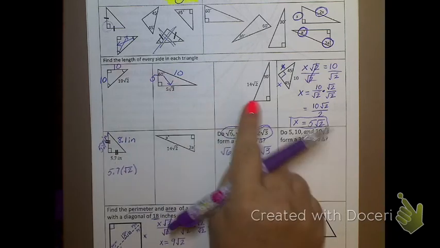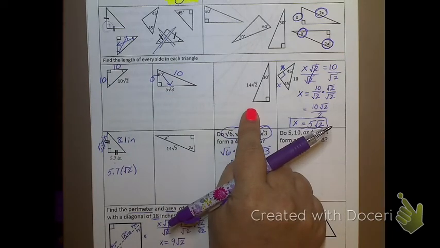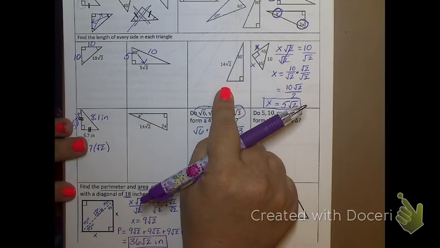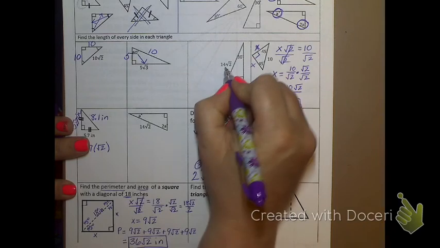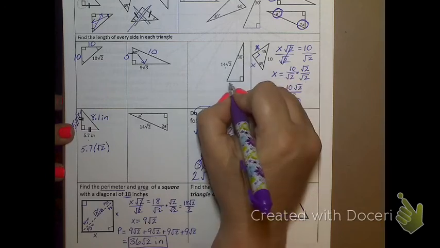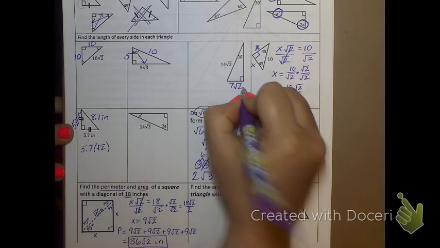Okay. Is this a 30, 60, 90 triangle? Yes. What side have they given me? The hypotenuse. Again, the first leg I want to get is the short leg. So if they tell me the hypotenuse is 14 radical 2, how do I get the short leg? Cut it in half. Divide it by 2. What does that give me? 7 radical 2 is the short leg.